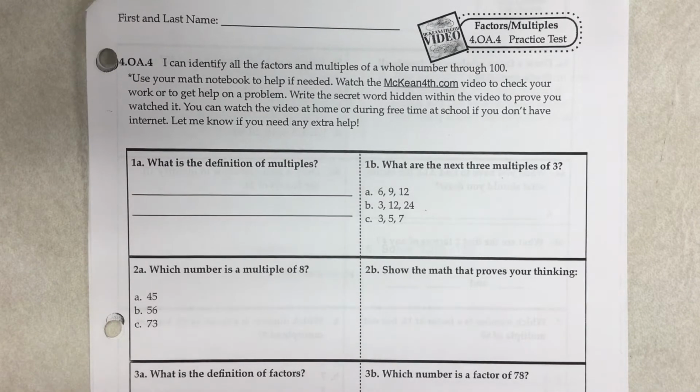Hey everyone, getting ready for your factors and multiples test? Well, I am here to help you. We're going to take a look at this together so you can check your work.